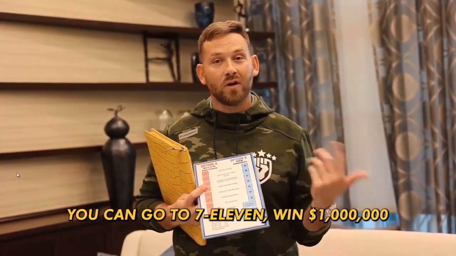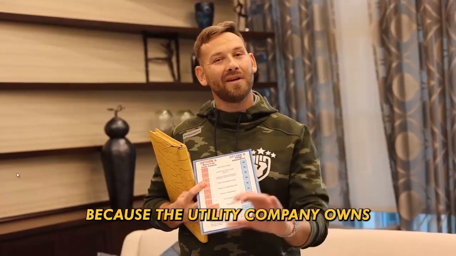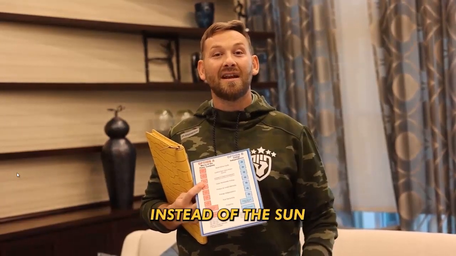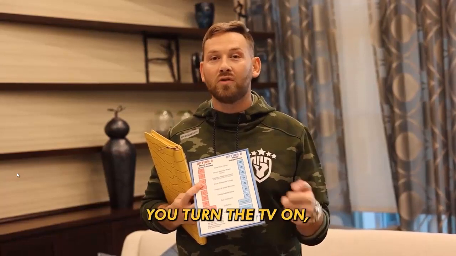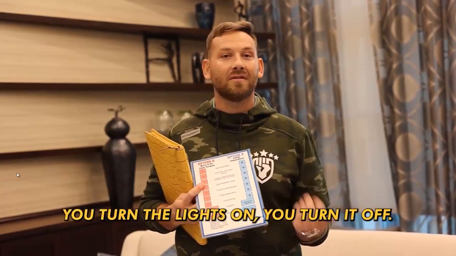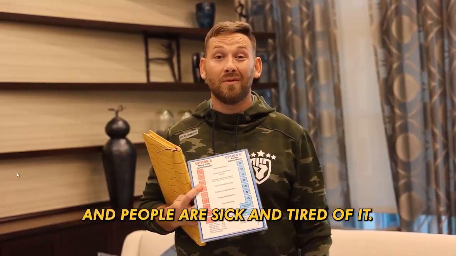You could go to 7-Eleven, win $1 million on a scratch ticket. It doesn't matter because the utility company owns that meter, right? Instead of the sun goes up, the bills go down, the meter just continues to move forward. You turn the TV on, you turn it off, you turn the lights on, you turn it off. The utility company's just nickel and diming us, and people are sick and tired of it.